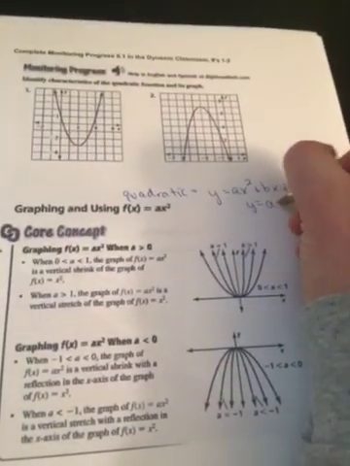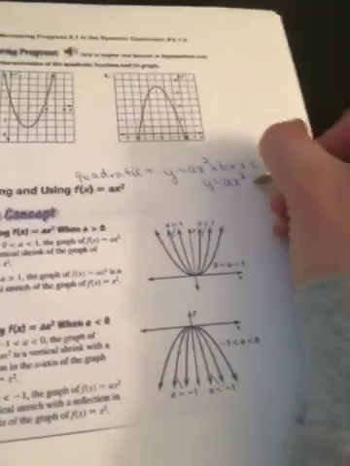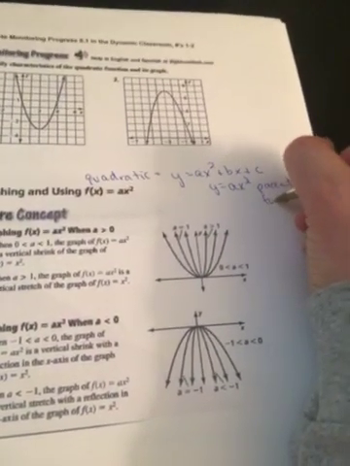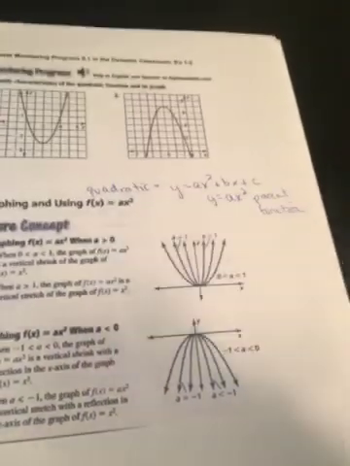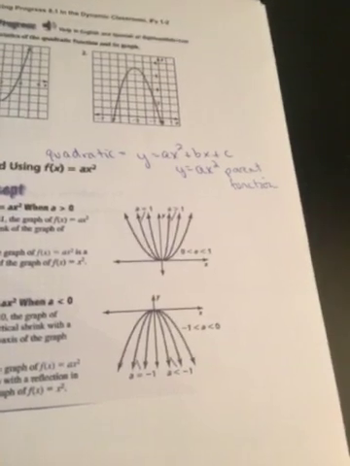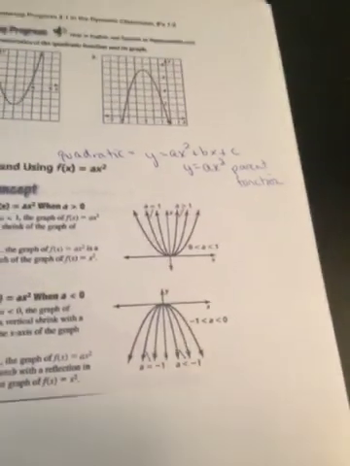Y equals ax squared is the parent function, and we have done that many times where we are comparing other functions to the parent function. And I'm going to explain to you how we do the same thing with quadratics. Today we are just looking at the a value.